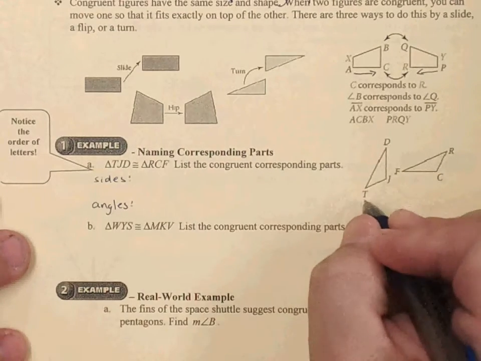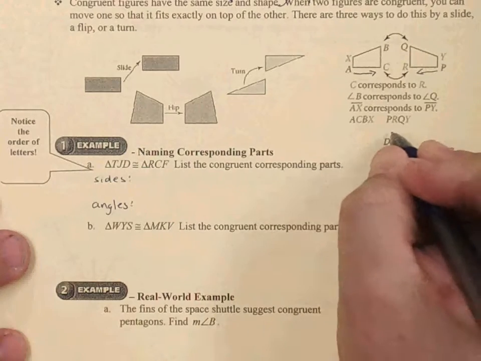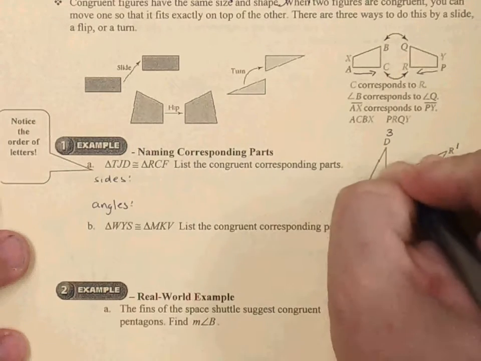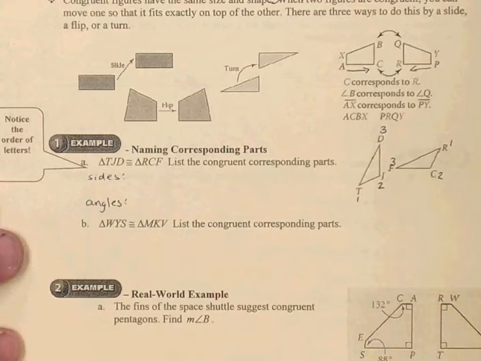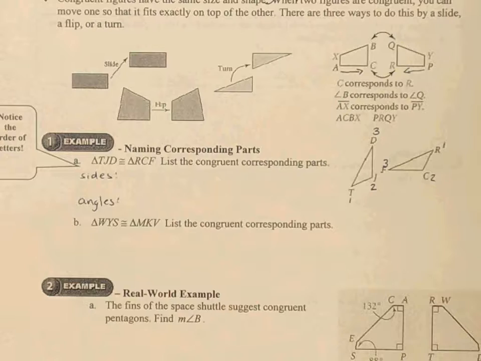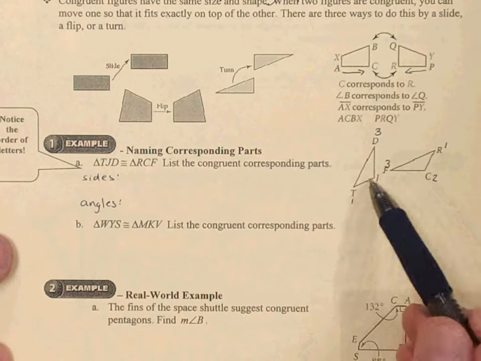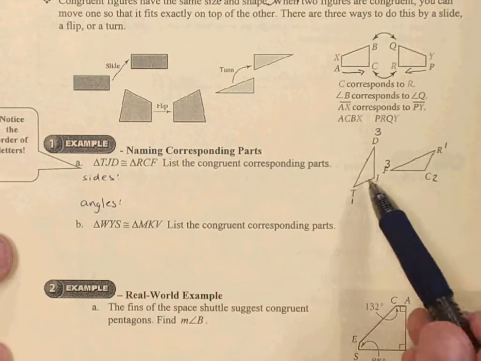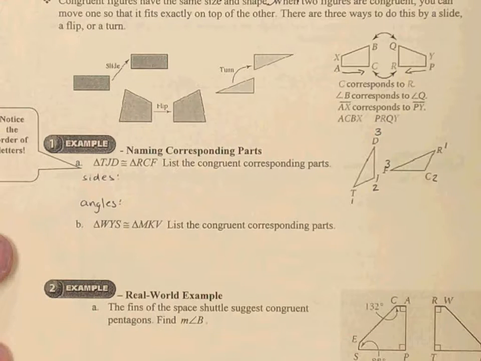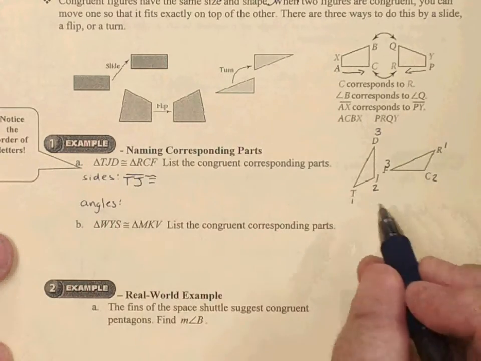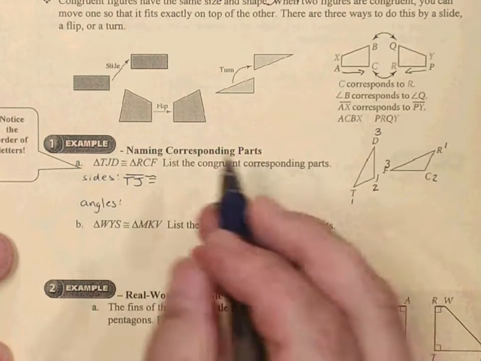So TJD, I'm going to number them in the order in which they're written, 1, 2, 3. RCF, 1, 2, 3. And that may help you determine what angles are what and what sides go where. Because obviously these two figures are not in exactly the same position, but they are the same in terms of lengths and angles. So in terms of the sides, we can say TJ is congruent to RC.